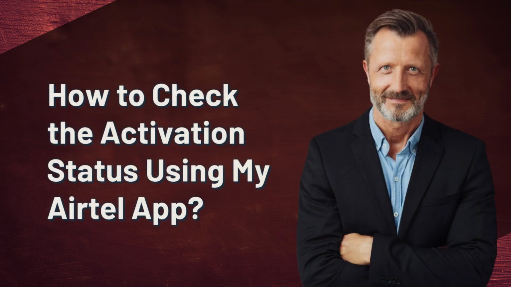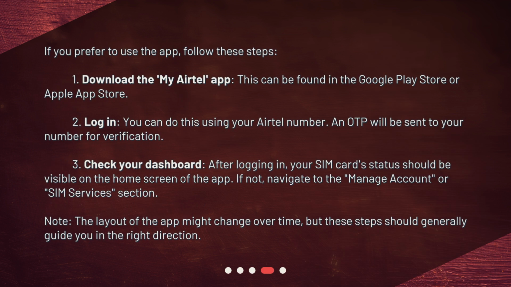How to check the activation status using My Airtel app? If you prefer to use the app, follow these steps. 1. Download the My Airtel app. This can be found in the Google Play Store or Apple App Store. 2. Log in. You can do this using your Airtel number. An OTP will be sent to your number for verification.